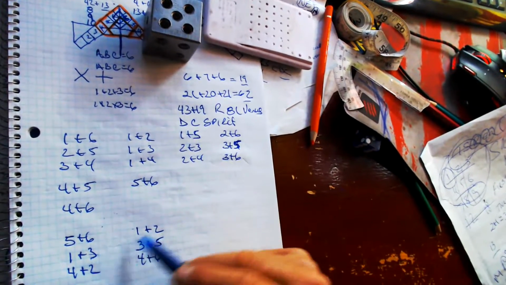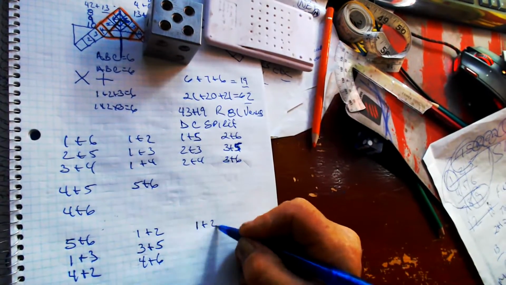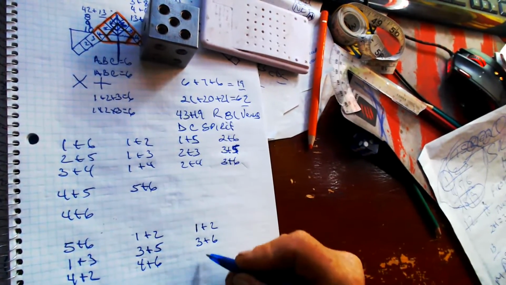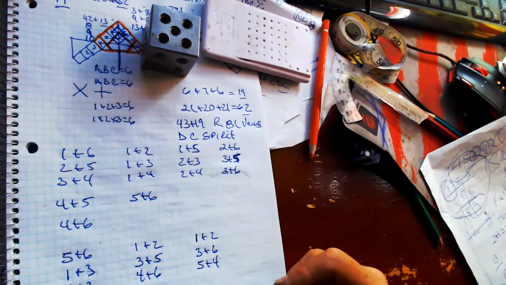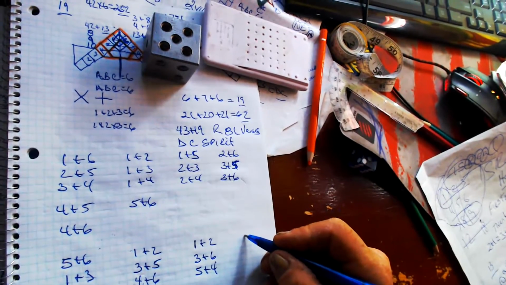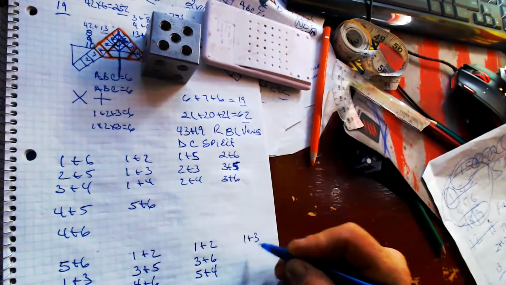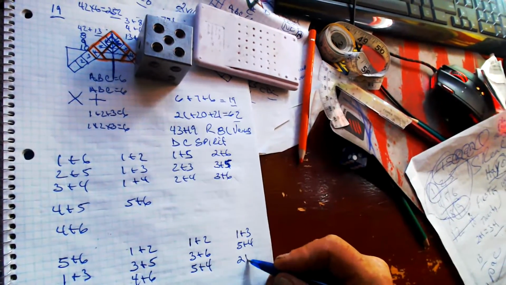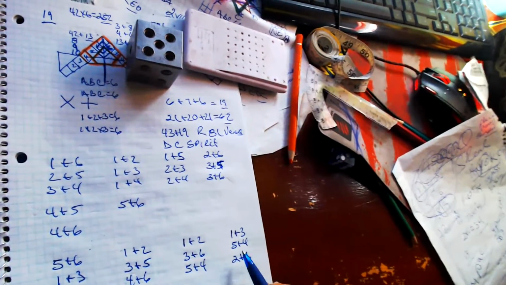So now that I did 1 and 3, 1 and 2, I can have 1 and 2, 3 and 6, 5 and 4. I can also have 1 and 3, 5 and 4, 2 and 6. See, I just inverted these 2's over here.